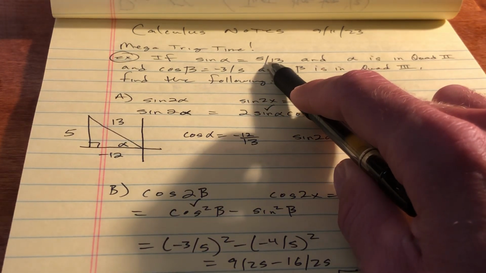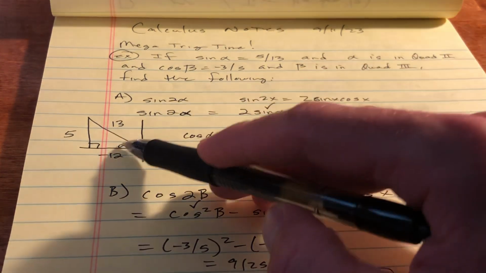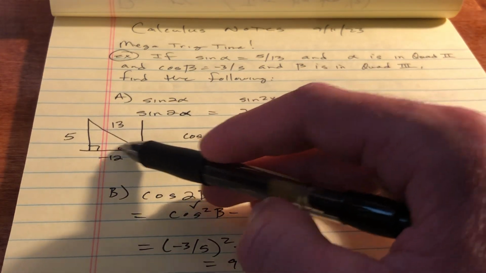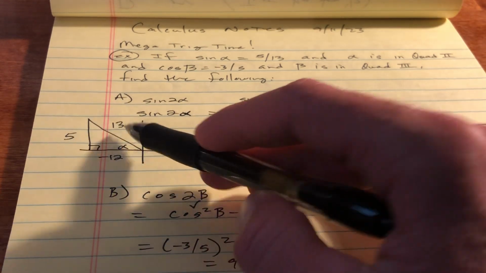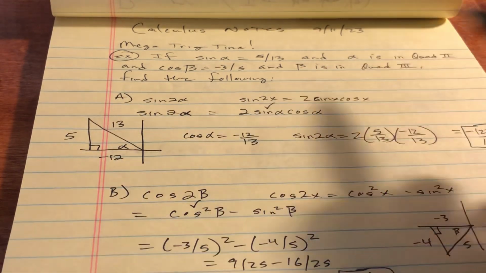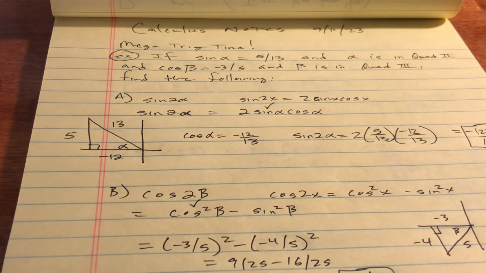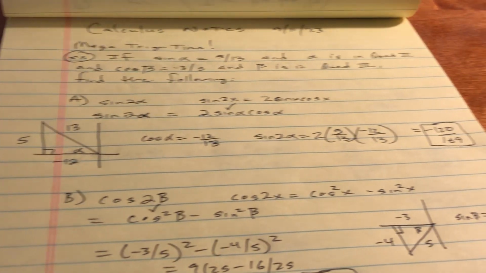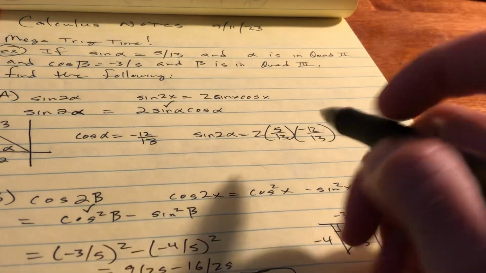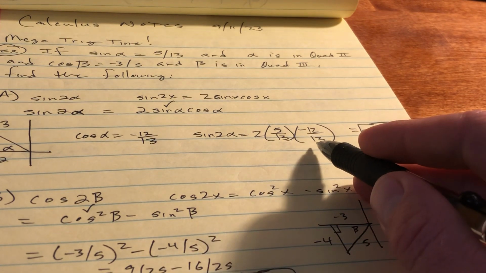Sine alpha is 5 over 13 and alpha is in quadrant 2. So in quadrant 2, I draw an alpha with a sine ratio of 5 over 13. That means cosine's a negative 12 over 13. I gave you some nice Pythagorean triples here. So sine 2 alpha is 2 times 5 over 13 times negative 12 over 13.